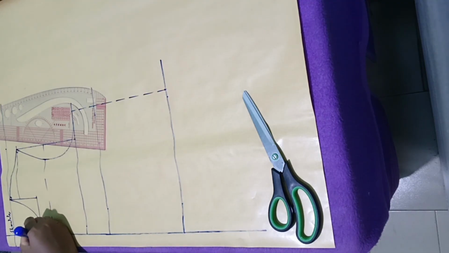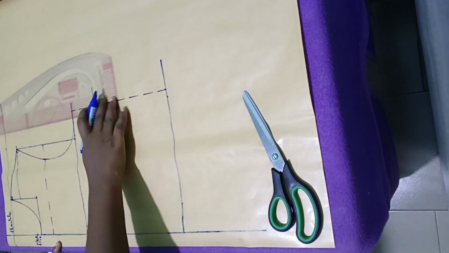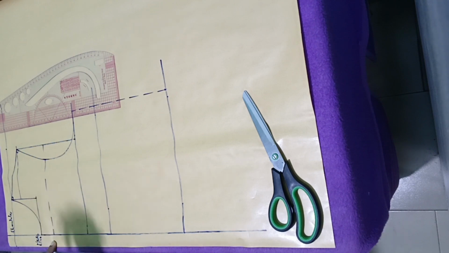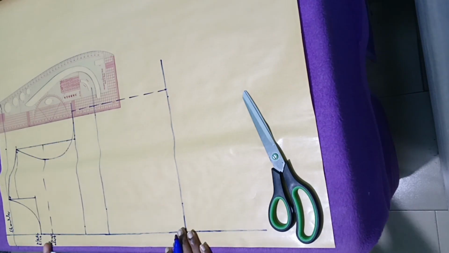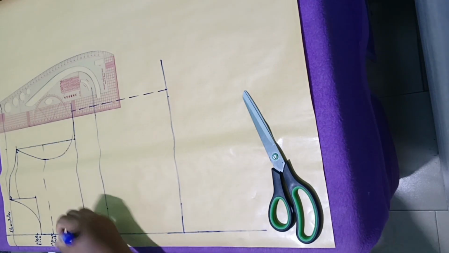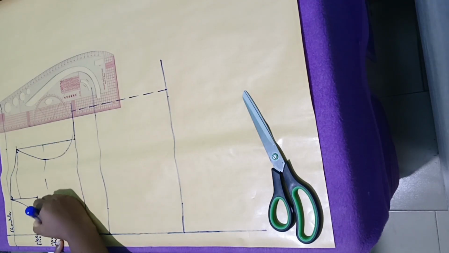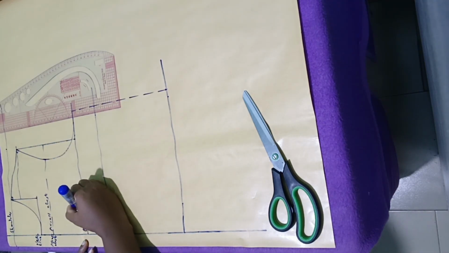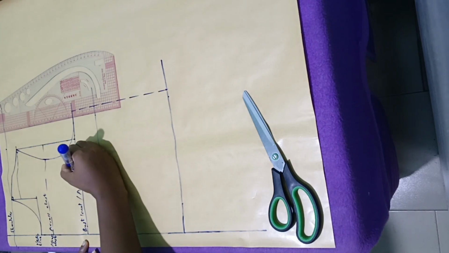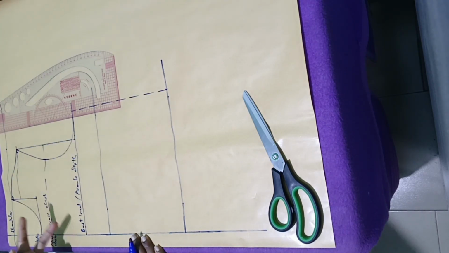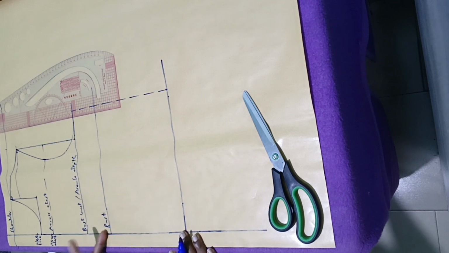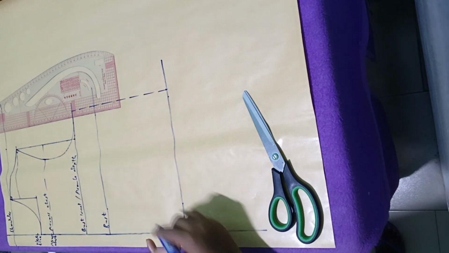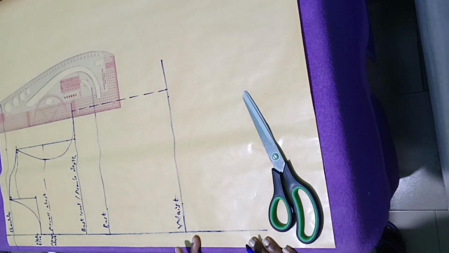Now we are just going to label the lines: the shoulder line, the neckline, the across chest line, and then the armhole depth line. Here I wrote the bust level line, but I added the armhole depth line so that you can see what I was referring to. Then from there, our bust line. And then the last one is the waistline for the front bodice block.